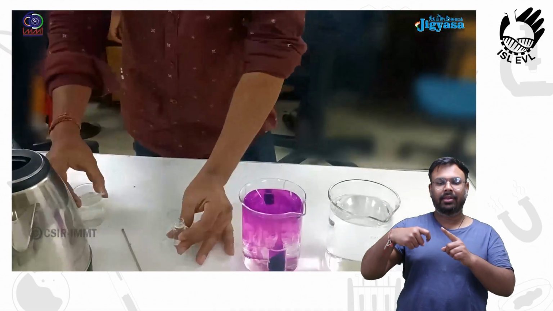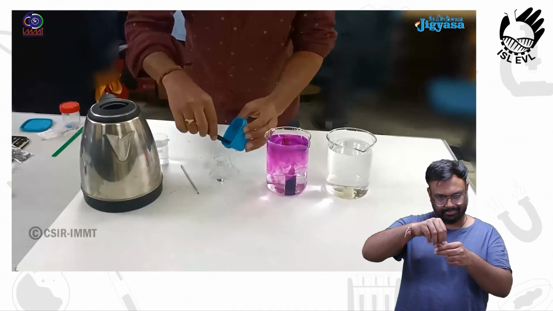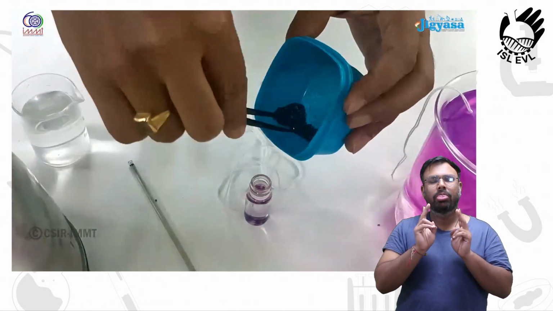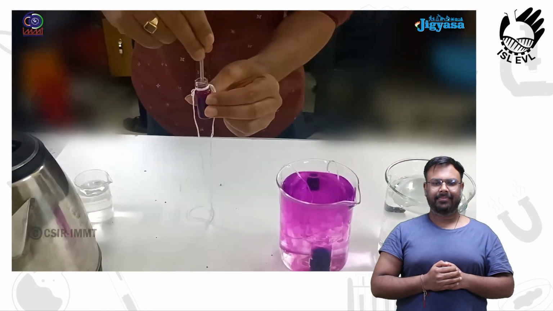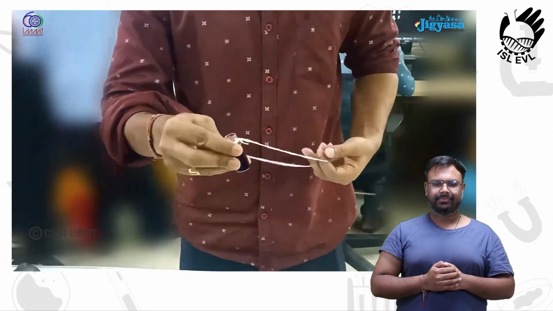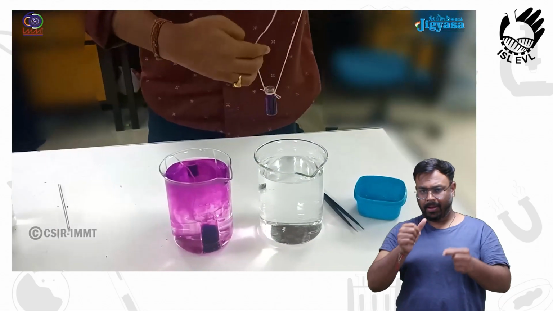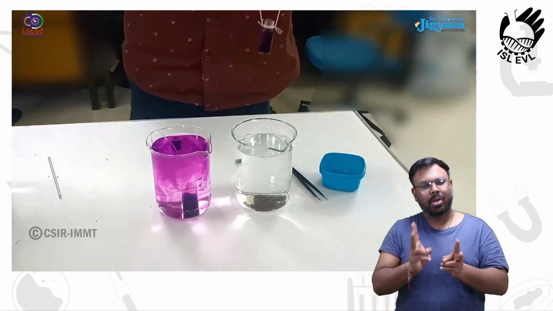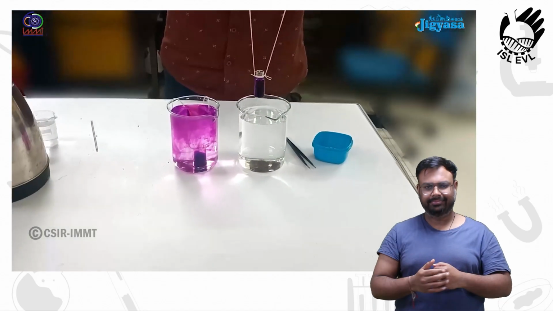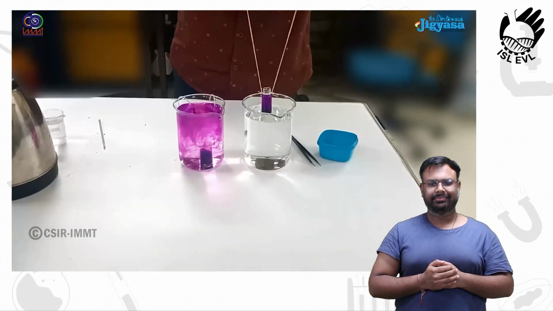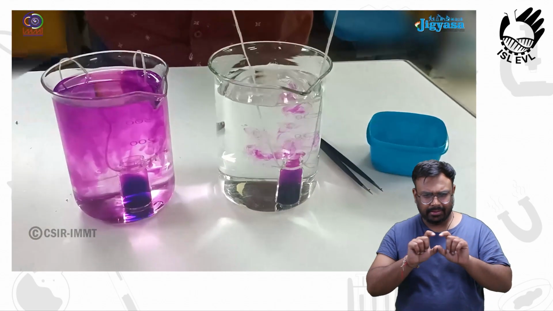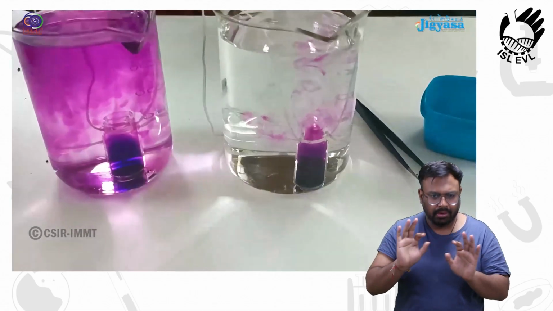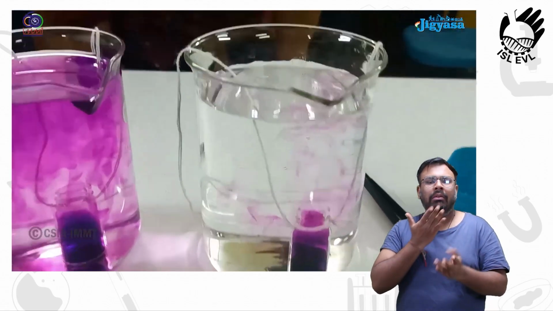Now we put some potassium permanganate in the glass container filled with normal water. When this container is dipped in a beaker filled with normal water, it is clearly seen that there is no movement of colored fluid.